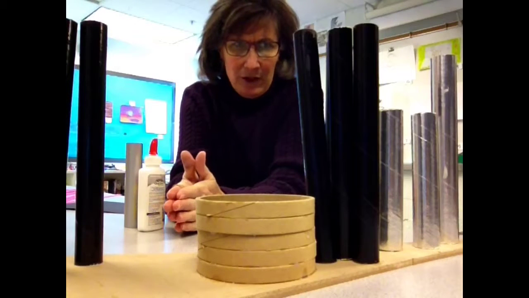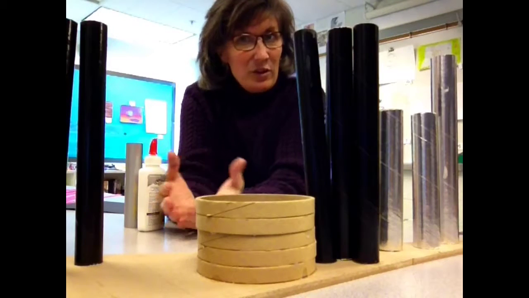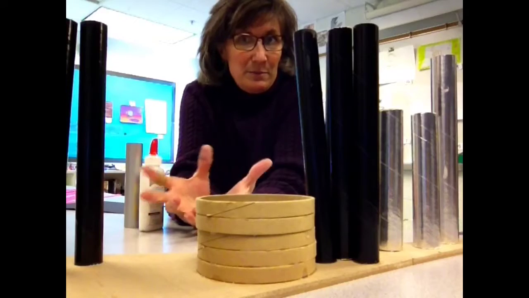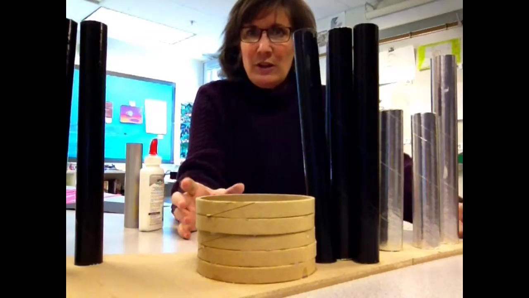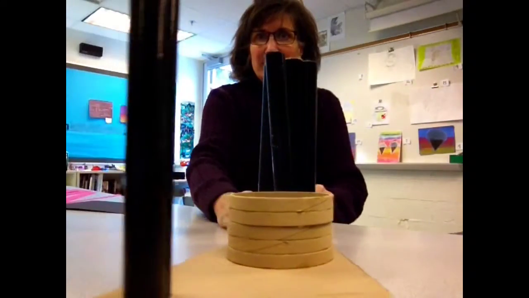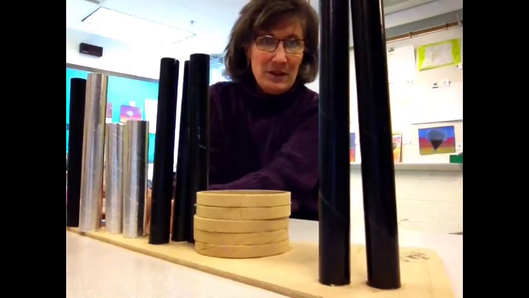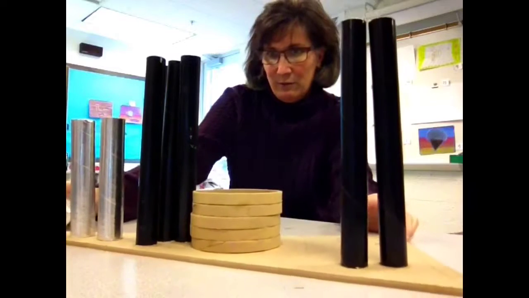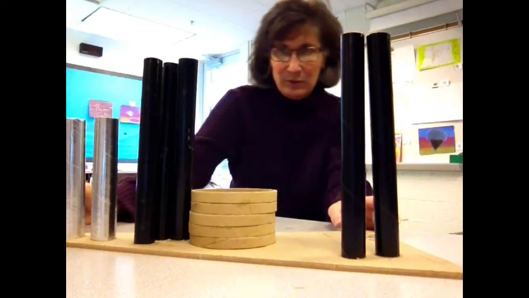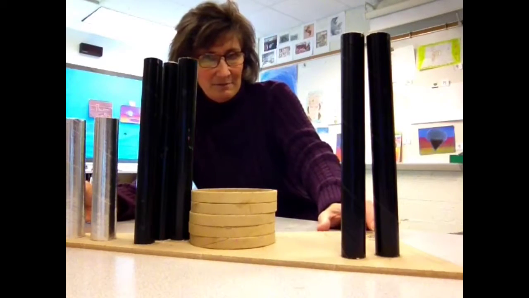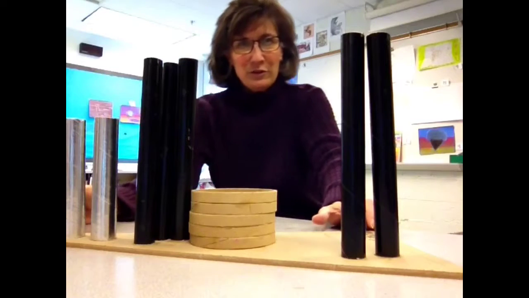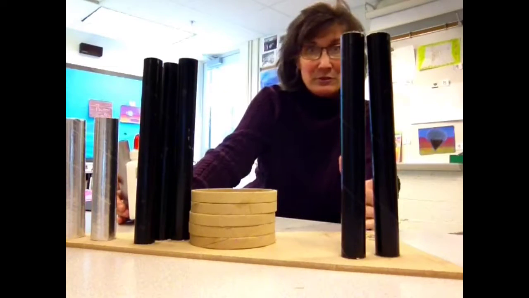Just a few reminders on sculpture. Sculpture is three-dimensional. Sculpture takes up space. Sculpture can be seen from all sides. And as an artist, you want to make it look interesting from all sides. You want what the viewer sees to change a little bit as you move from side to side. And you want your sculpture to be interesting.